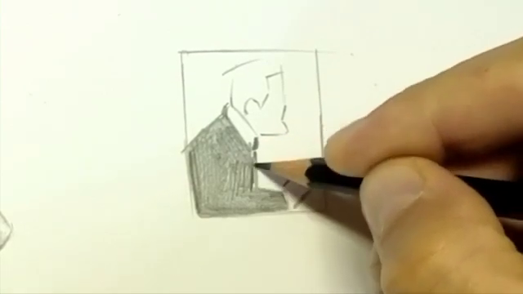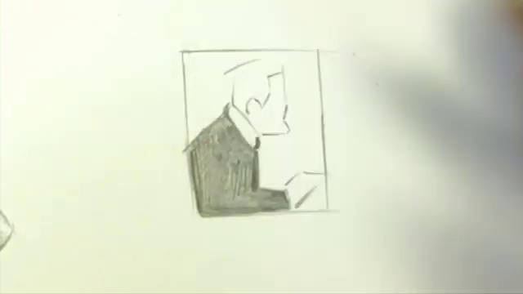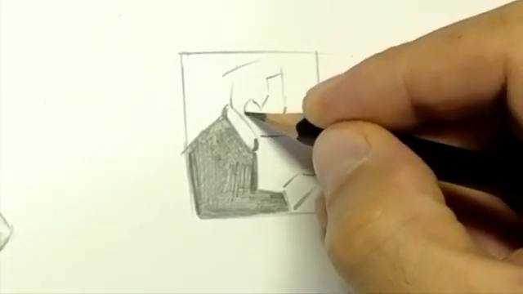Another thing that helps is to let your attention stay one place at a time. Like just try to do one thing and do it well. Don't worry about the overall piece. Just thinking about just that little bit of the jacket.